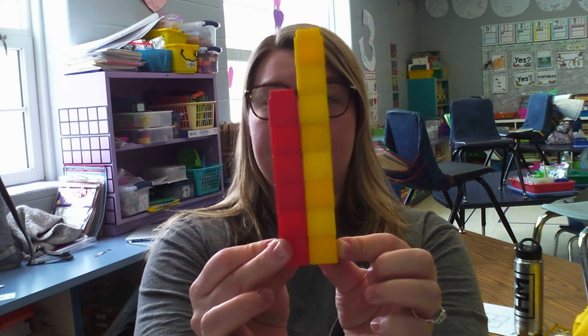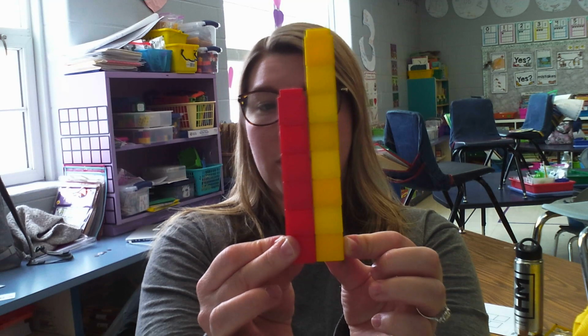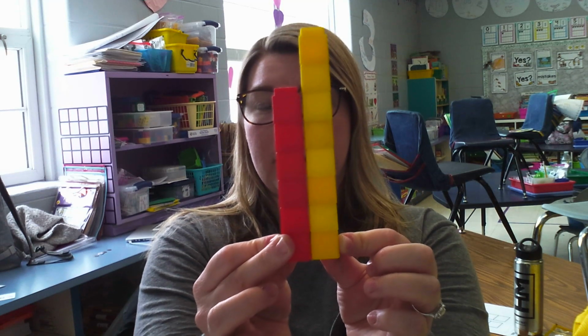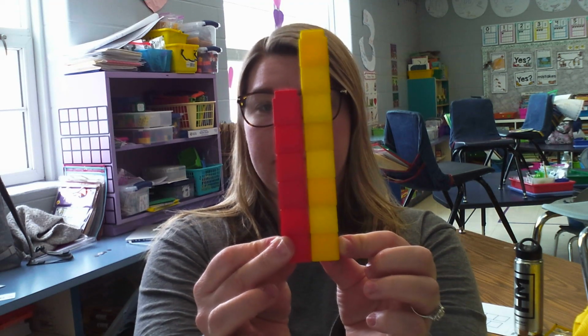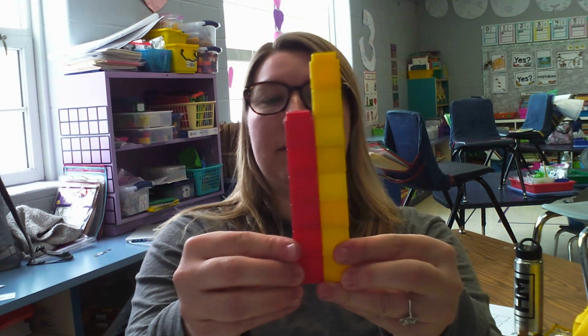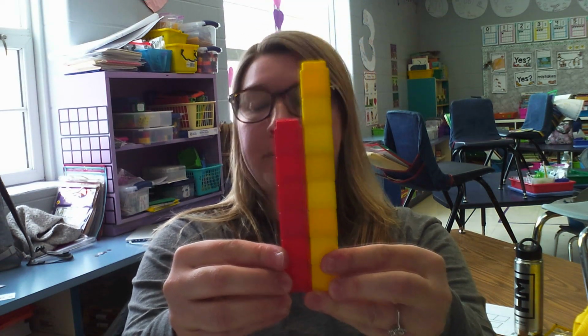Is my 8 tower shorter or taller than my 6 tower? It is taller. My 8 tower is taller than my 6 tower. All right, let's do another one.